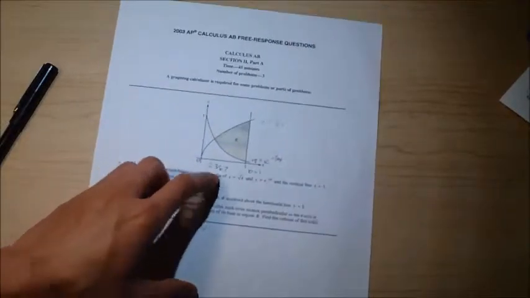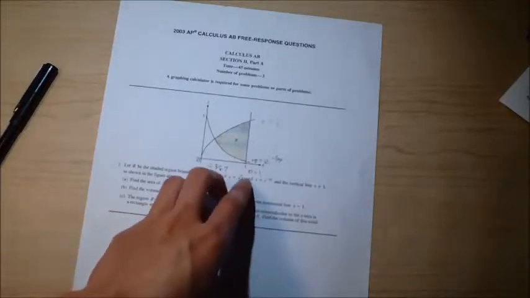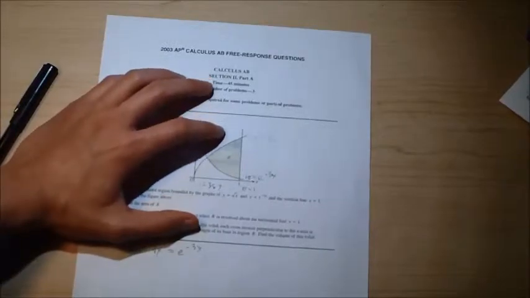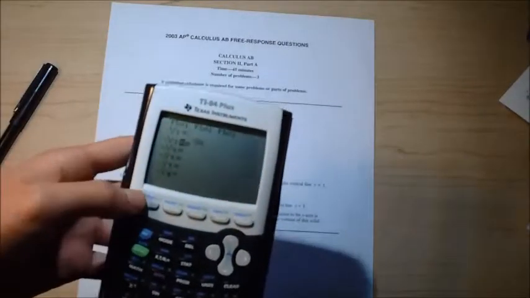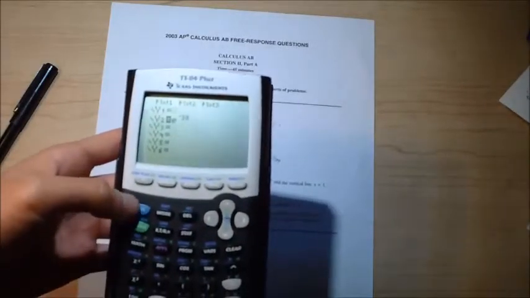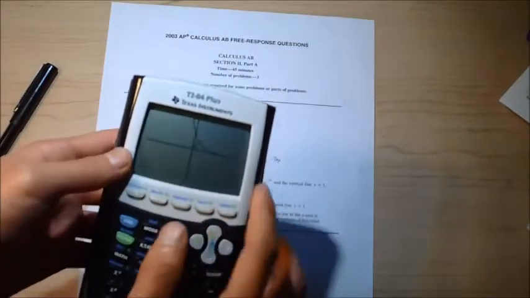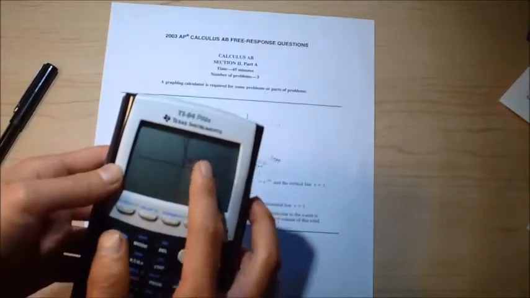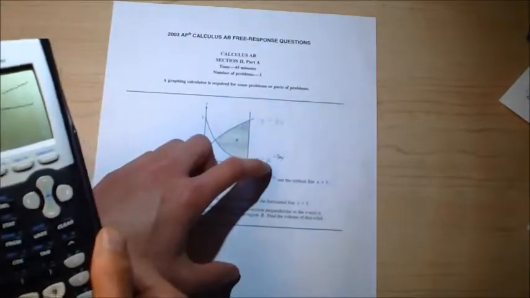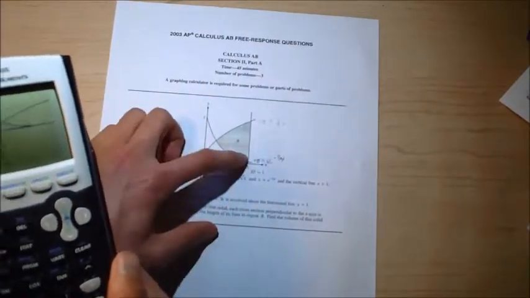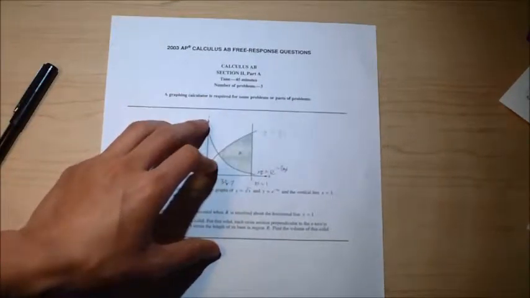From this diagram we're not sure which function is which. So the way I did it is I plugged the two functions into my calculator, y equals, first function y equals root x, press graph, and we can see that y equals root x is the one with the positive slope. That means e to the negative 3x is the one with negative slope. So I wrote down which function is which.